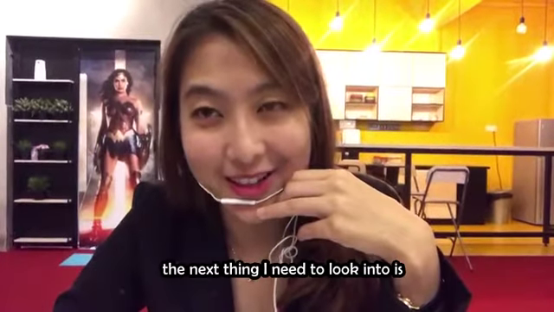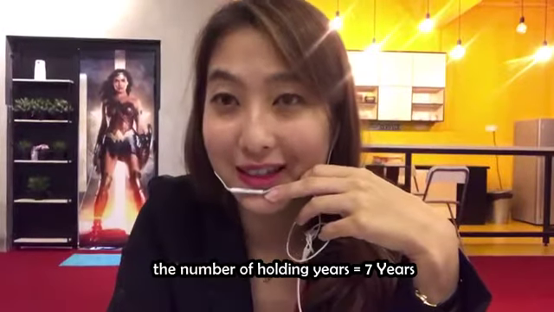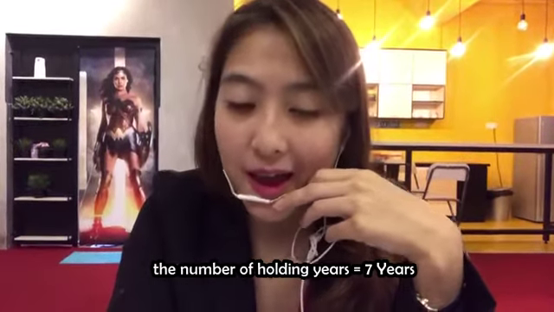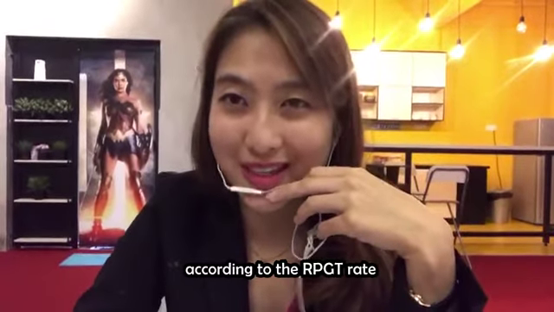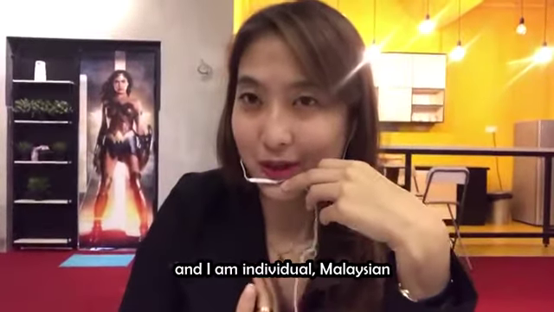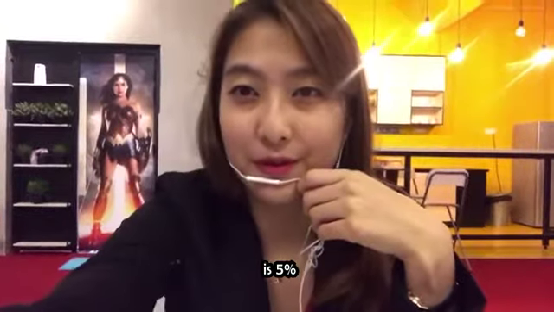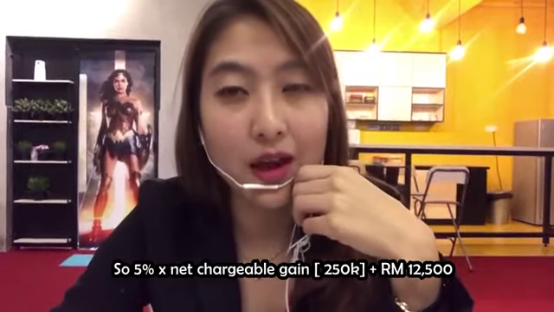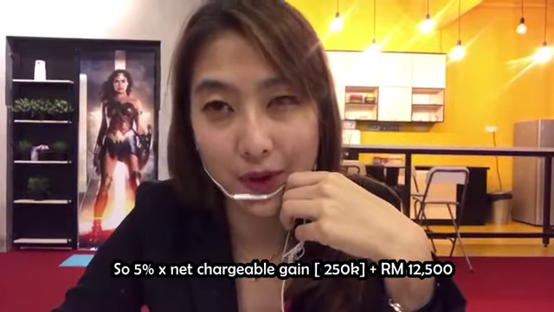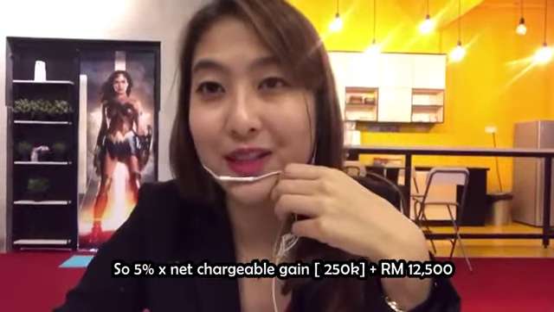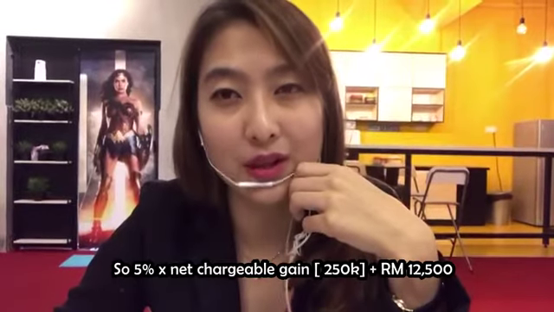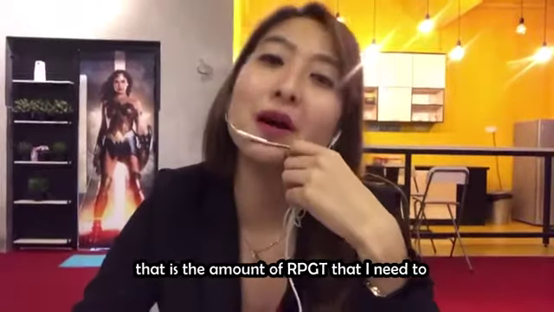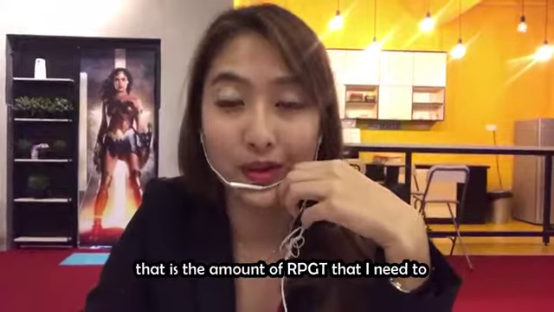Then the next thing that I need to look into is the number of holding years. So 7 years. According to the RPGT rate table, and I'm an individual Malaysian, it's 5%. So 5% times my net chargeable gain, which is 250K, will give me 12,500. So that is the amount of RPGT that I would need to fork out.